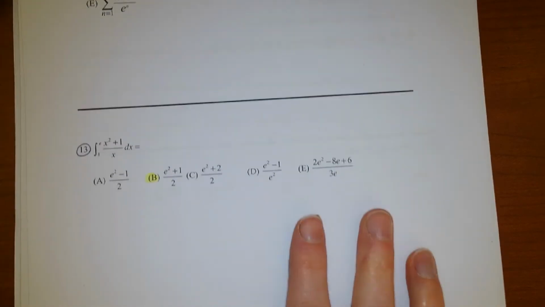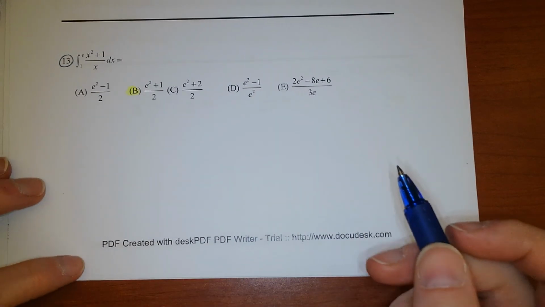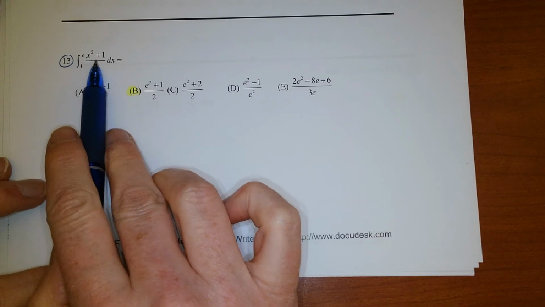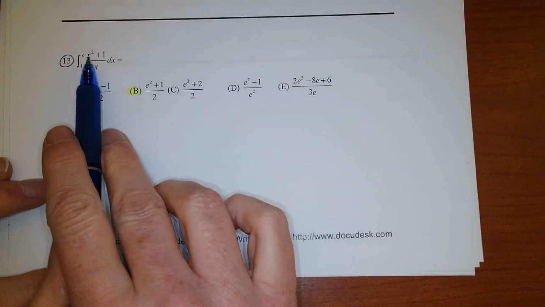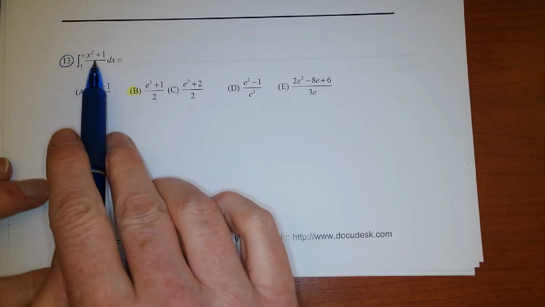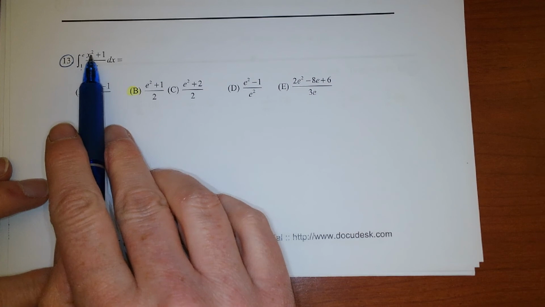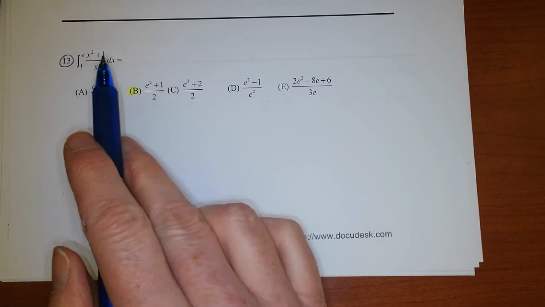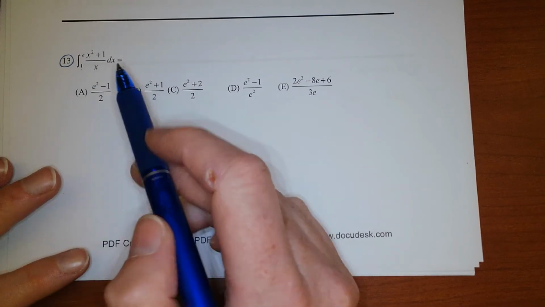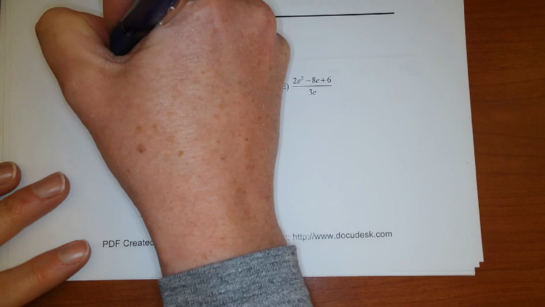I think I'm going to go ahead and do problem 13 in the same video here. So the integral from 1 to e of x squared plus 1 over x with respect to x. Please always be on the lookout for improper fractions. That means the degree of the numerator is either the same as the degree of the denominator or it's bigger. In this case, it's bigger. And be prepared to do what it takes to write your improper fraction in mixed fraction form.